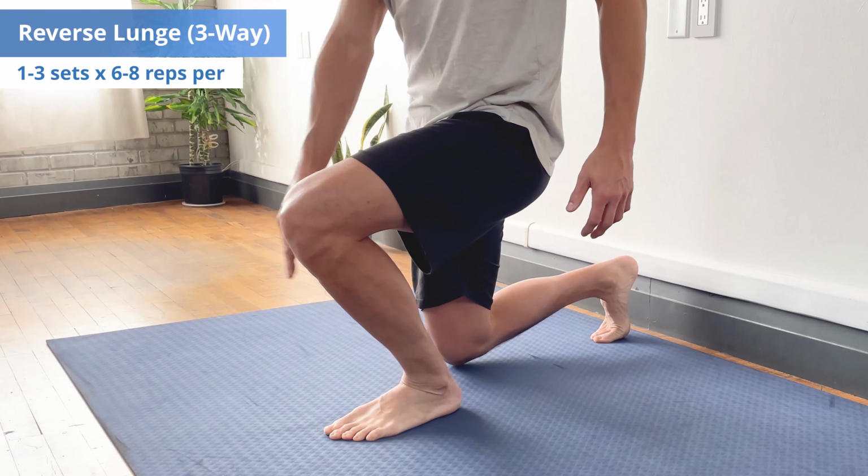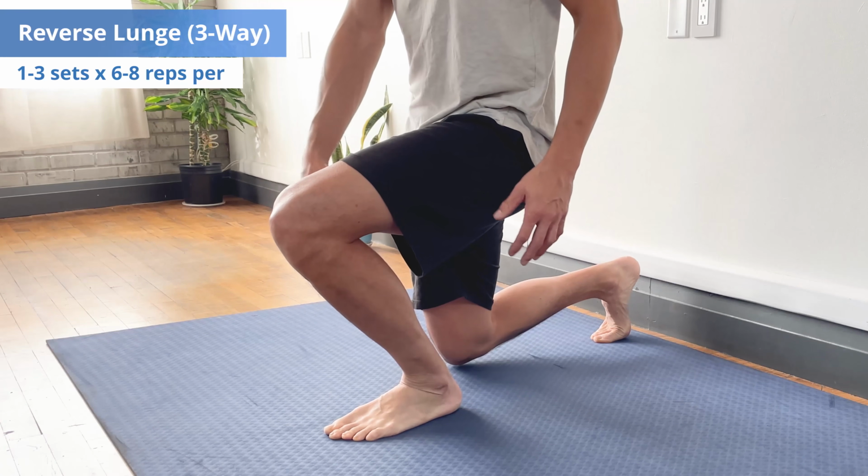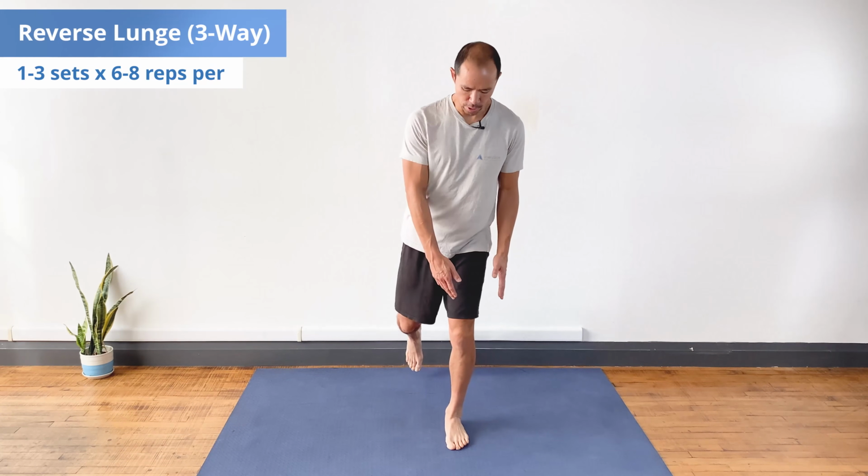So the standard reverse lunge is standing up tall, stepping back, keeping my weight evenly distributed between the front and the back of the foot, and stepping up using mostly my front foot. And then you alternate. Switch sides, and you alternate. You're not letting your knee cave in or out, like so.